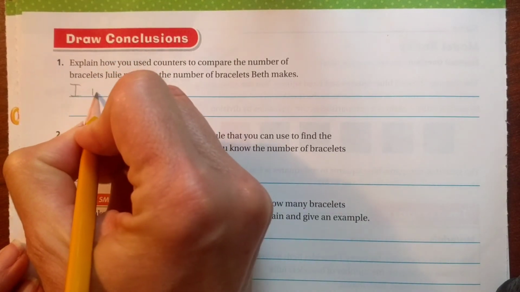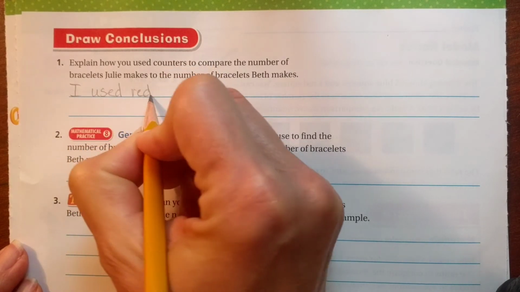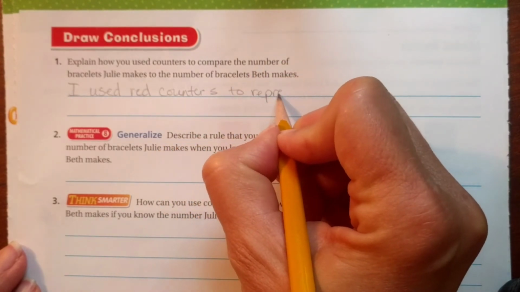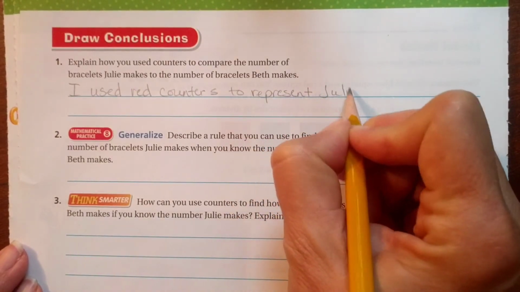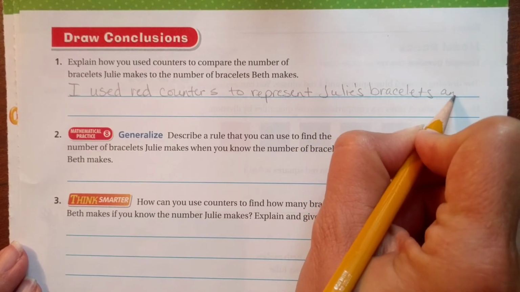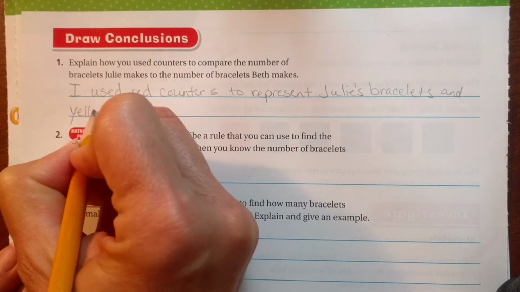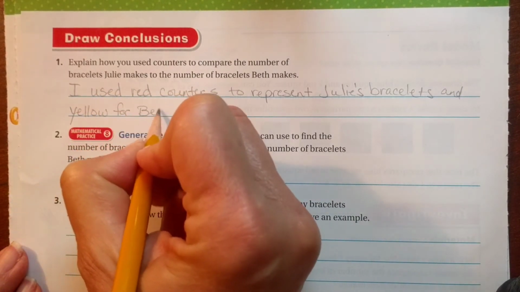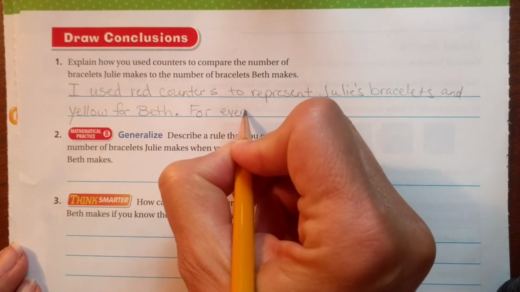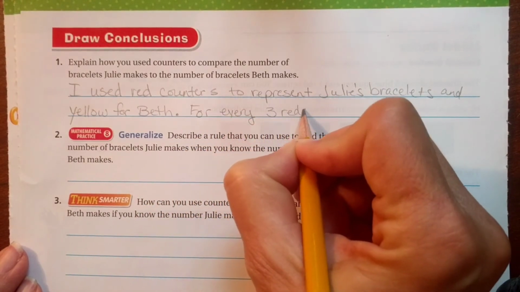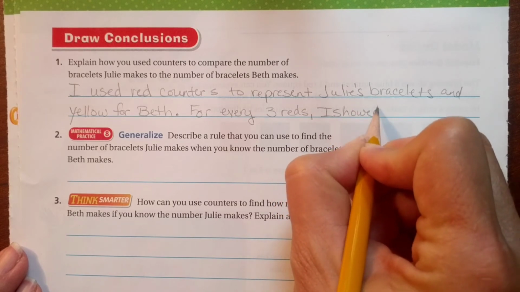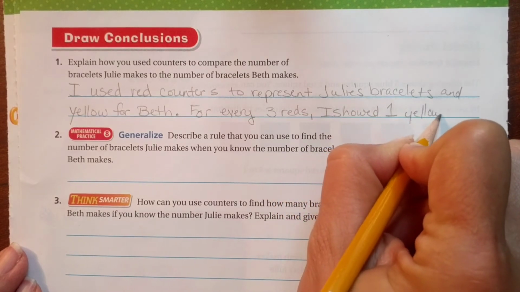So I used red counters to represent Julie's bracelets and yellow for Beth, we'll say. For every 3 reds, I showed 1 yellow.